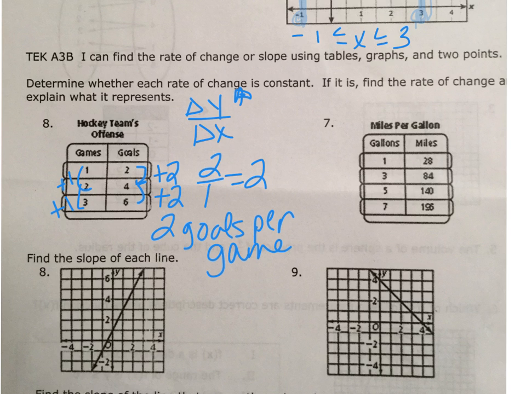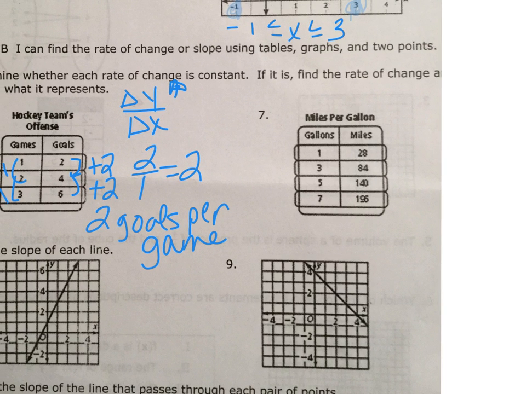Okay, over here, miles per gallon. Let's see. This is plus 56. This is plus 56. And this is plus 56. So we have to check out the X column before we say yes. This is plus 2, plus 2, plus 2.